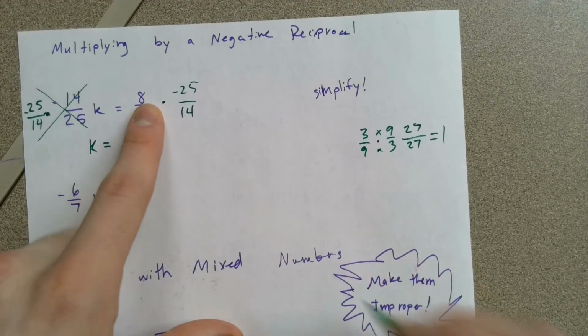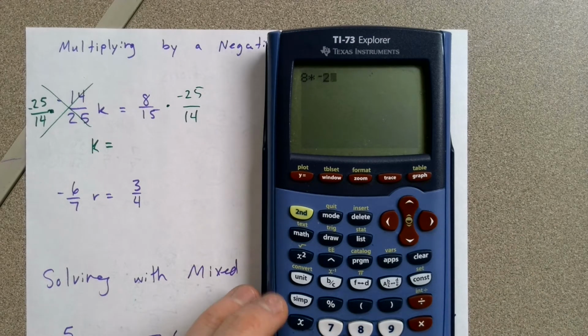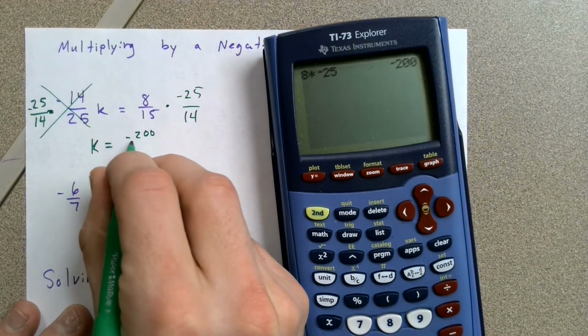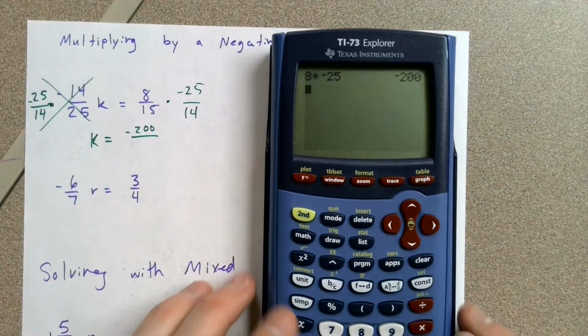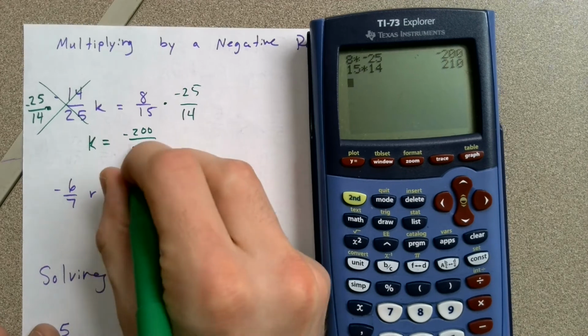All right, now here I'm going to multiply straight across. I got that 8 times negative 28. I should get negative 200 here. Negative 200 on top. And on bottom, we've got that 15 times 14. And we got 210 on bottom.